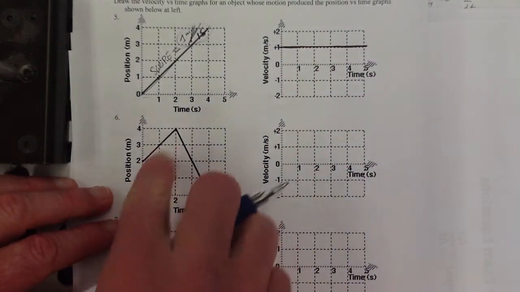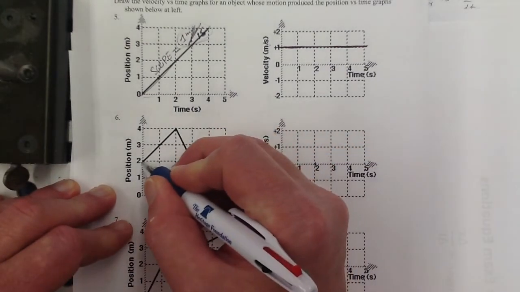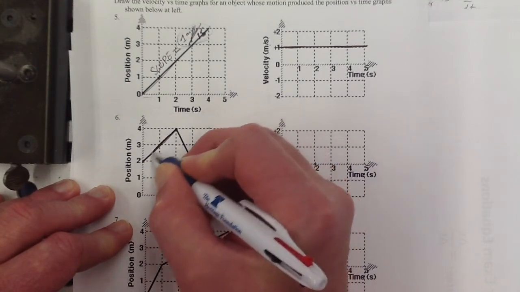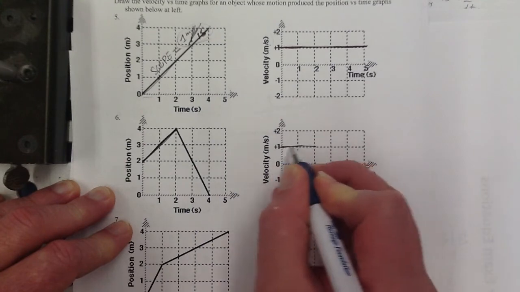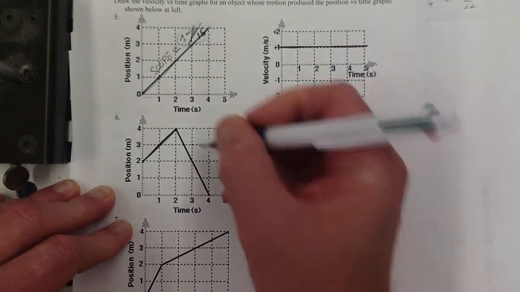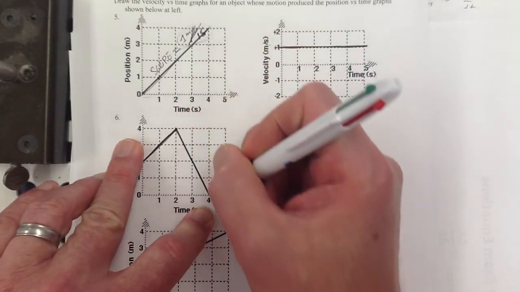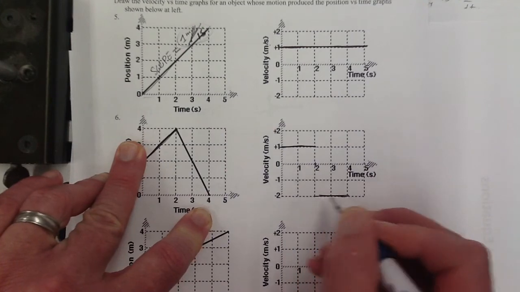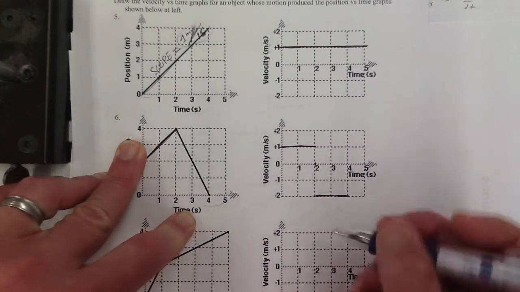Right? Here's one that changes at time 2. So here it looks like for the first 2 seconds the slope of this is 1. And for the next 2 seconds the slope is -2. And I don't have anything going on between 4 and 5, so I'm not going to do anything there.